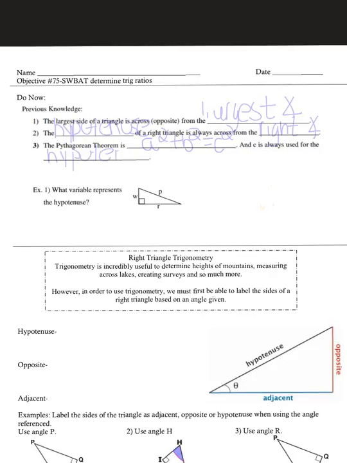Okay, so now in the picture below, it says which variable represents the hypotenuse. So in this case, we know that it's p. Okay, so it has to be p because it's across from the right angle. And it is also the longest side.